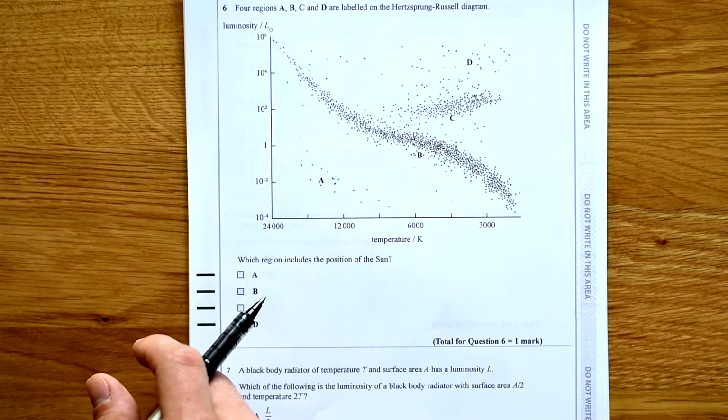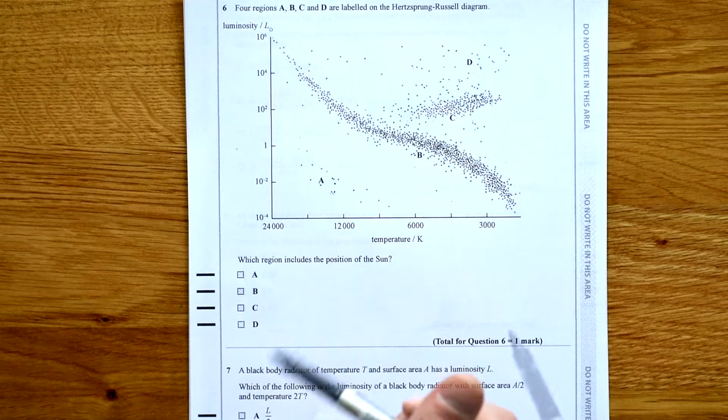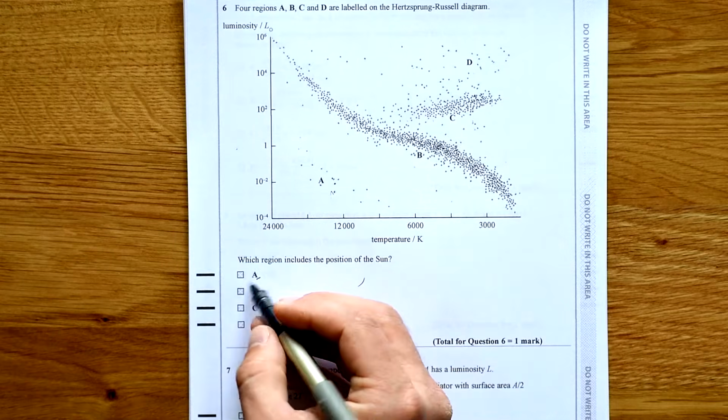6. Four regions A, B, C, D are labeled on the Hertzsprung-Russell diagram. Which region includes the position of the sun? So A, B, C, D. It's going to be B. This is the main sequence star region.